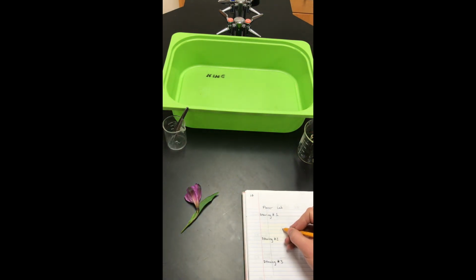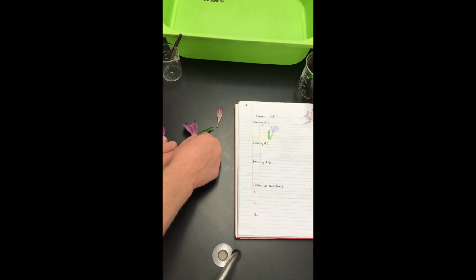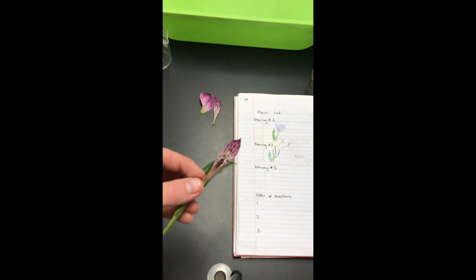Now, the first drawing is just going to have you interact with the outside of the flower. So without removing any petals, make sure that you examine the outside, record some observations, and use some bright and nice colors on your drawings. Right? So next, the step 2, drawing 2, will have you remove half of the petals. So now this will expose the carpel and the stamen. Right? So the male and female parts of our flower.